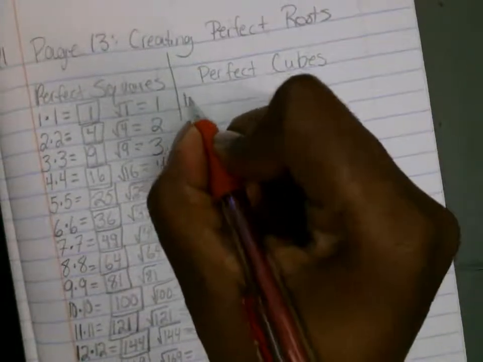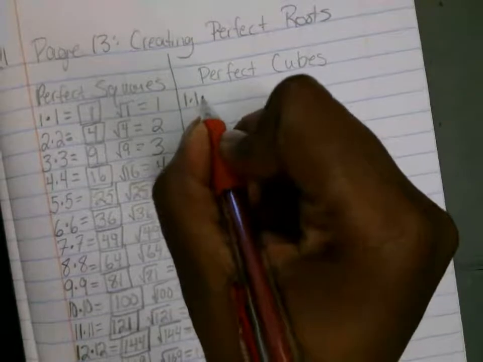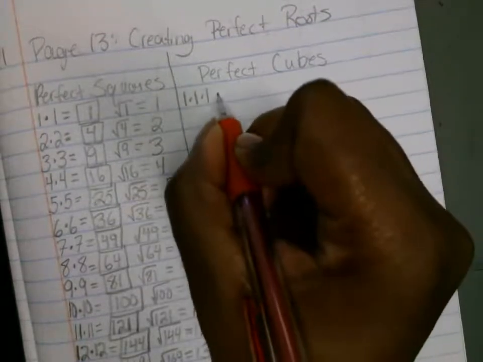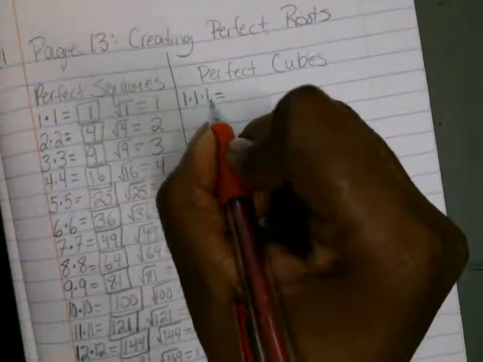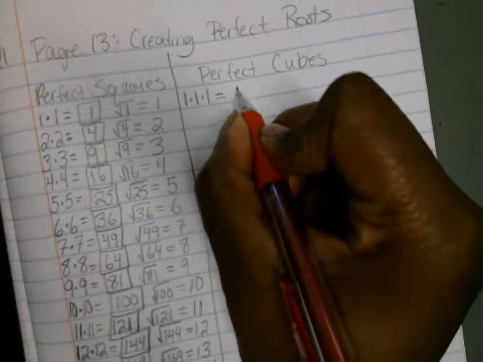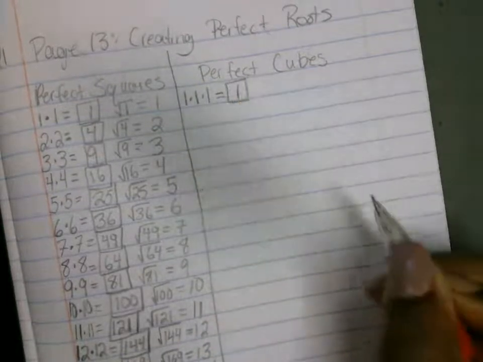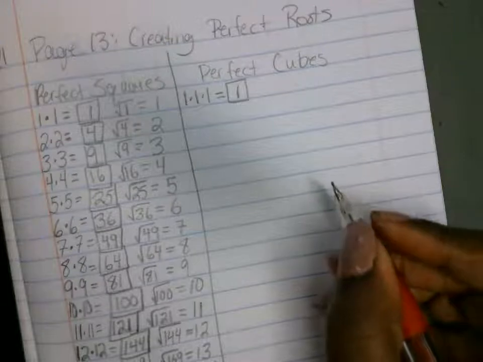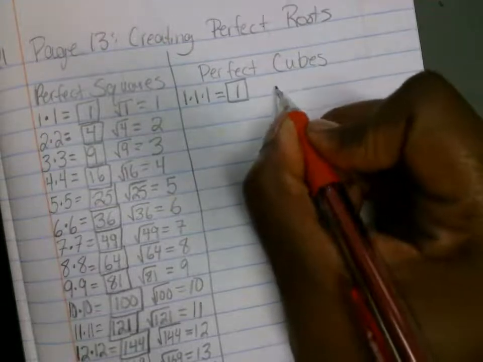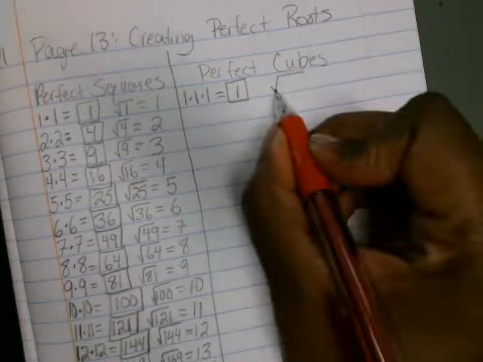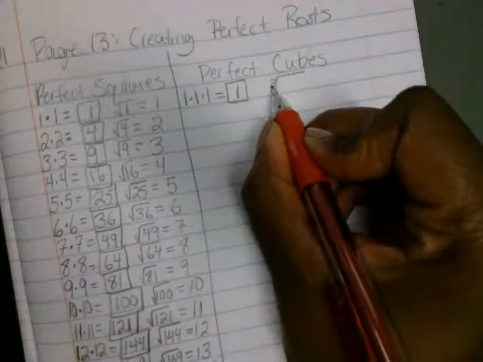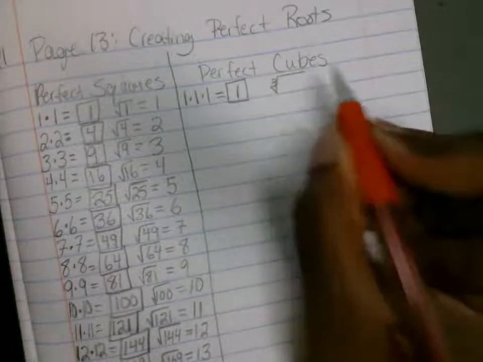We got 1 times 1 times 1, or 1 to the third power. What's 1 times 1 times 1? 1. So 1 is our first perfect cube. This is how you write cube root. You do the same little square root, but you put a little 3 in the corner.